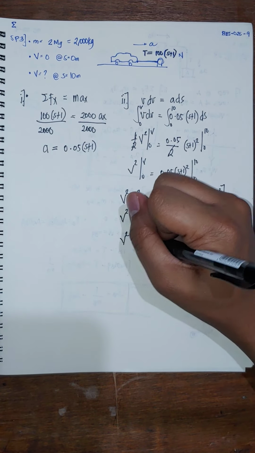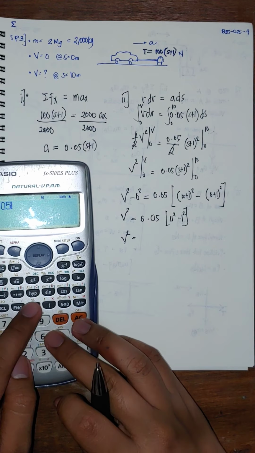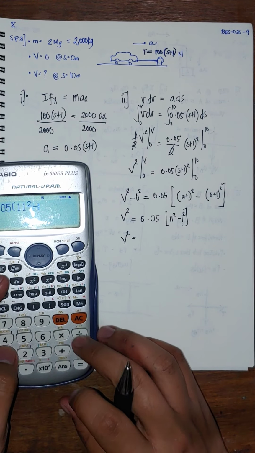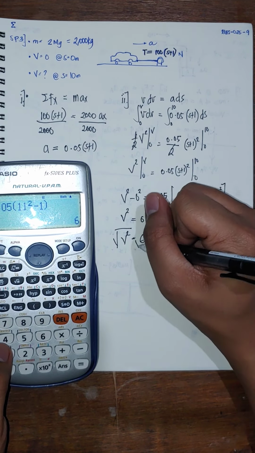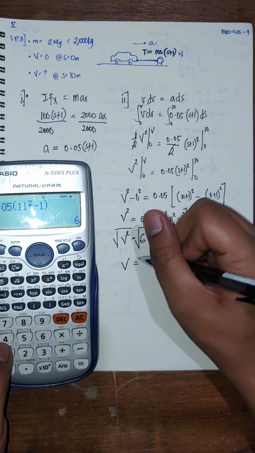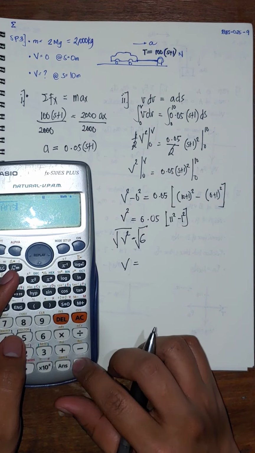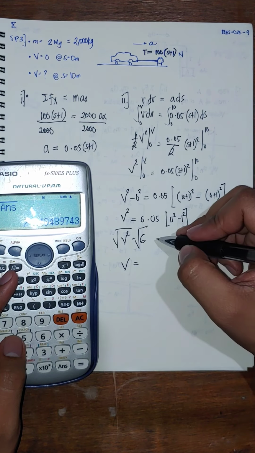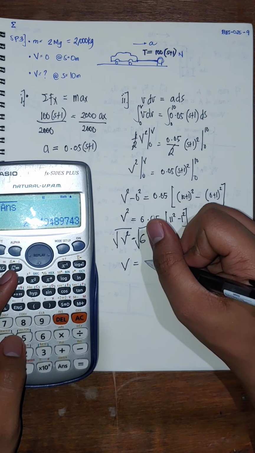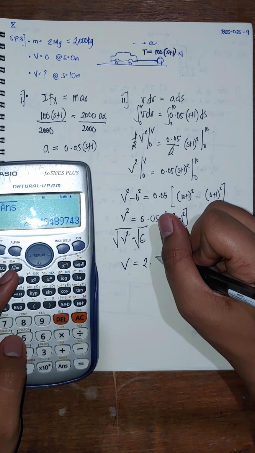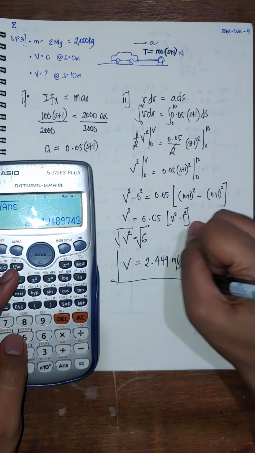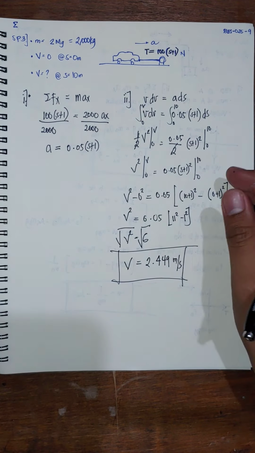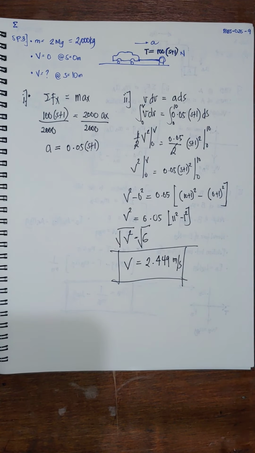We have V squared is equal to 0.05 times 11 squared minus 1, 6. And then the square root of the velocity. So we have that the velocity to the right is just equal to 2.449 meters per second. So this is the answer to sample problem number 3.